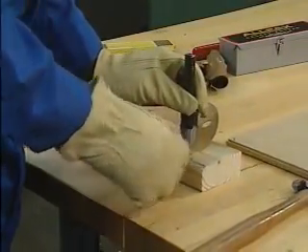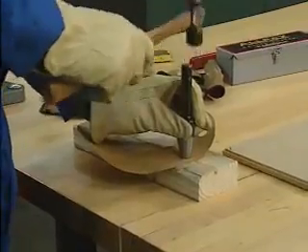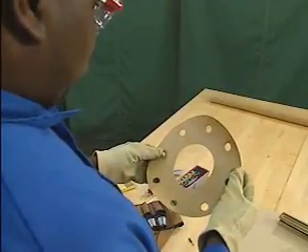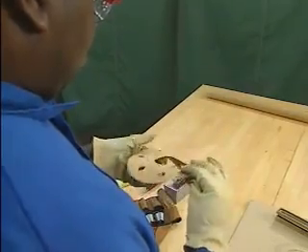If required, bolt holes are punched through the gasket using a hole punch and a hammer. Once the gasket has been inspected for tears and rough edges, it's ready to be installed.